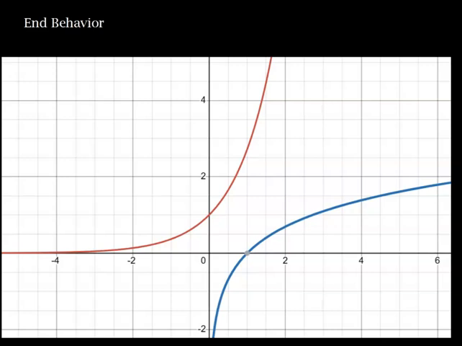So end behavior means what happens at the end, meaning as x approaches negative infinity, as I get closer and closer to where x is negative infinity, notice that the y value is approaching 0. So as we approach negative infinity, y is actually approaching 0.